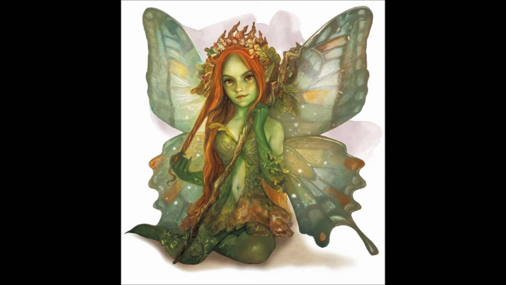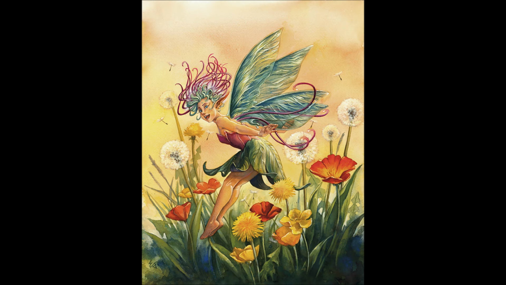And this is still possible by casting the Enlarge Reduce spell on yourself while you are small. Since you are a small creature, you can do this. This will allow you to get into places like through possibly a keyhole if it's very large, under a door, through a pipe, down a chimney.